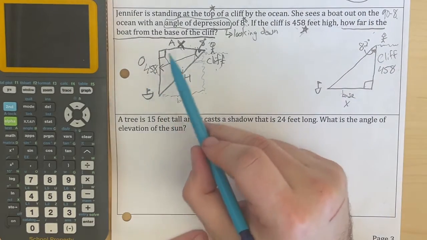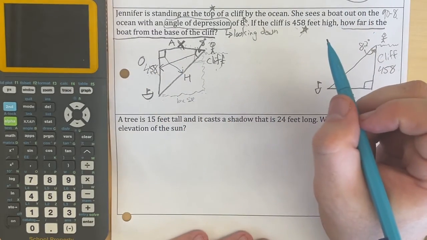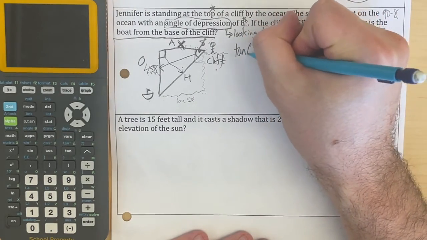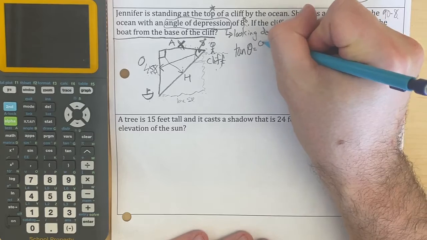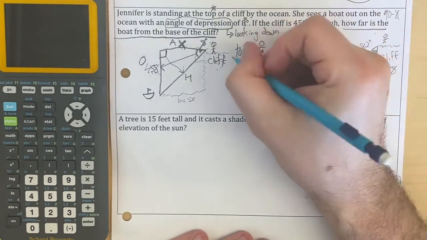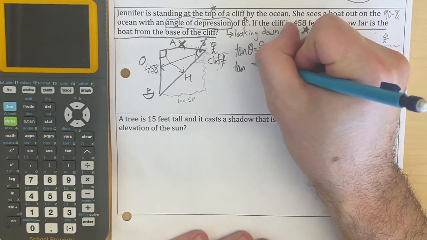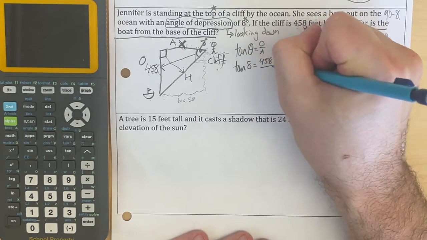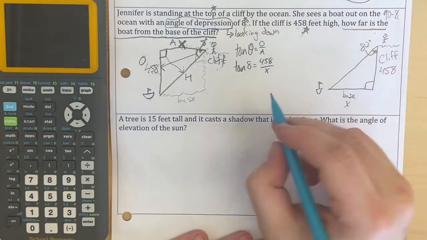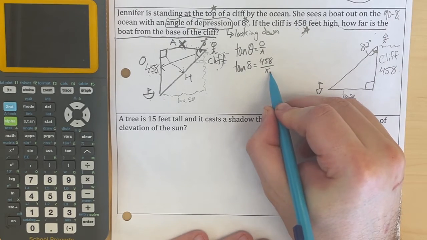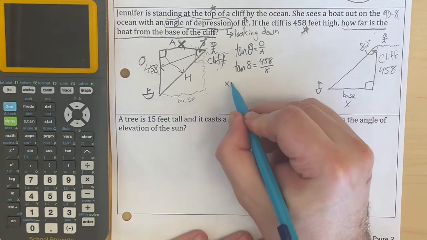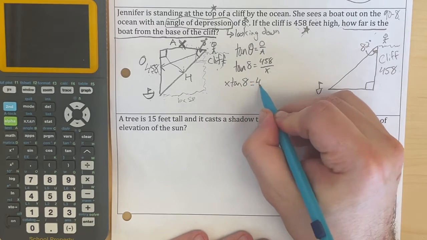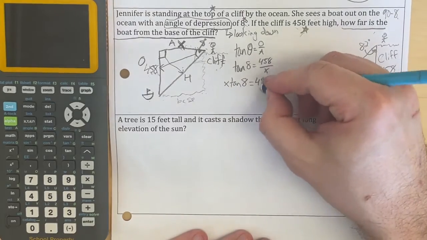I have opposite and adjacent, so I'm going to say tangent of theta is equal to opposite over adjacent. I'd have tangent of 8 degrees is equal to 458 divided by x. And make sure you multiply both sides by the denominator. So I have x tangent of 8 is 458.